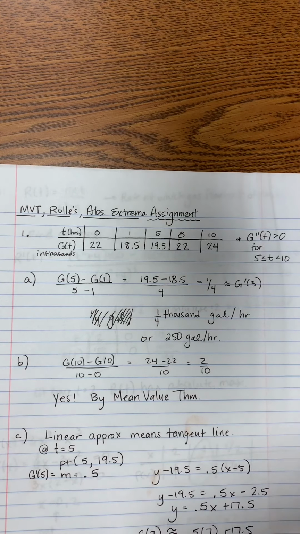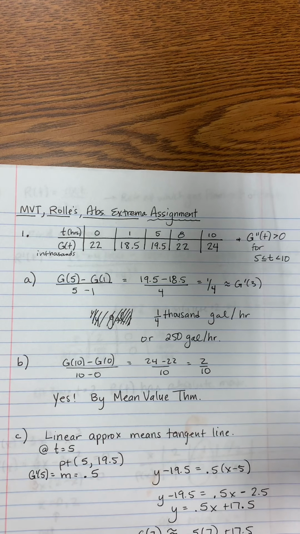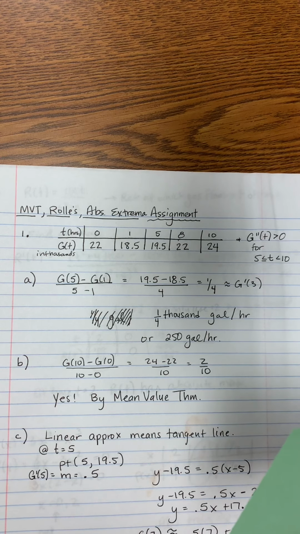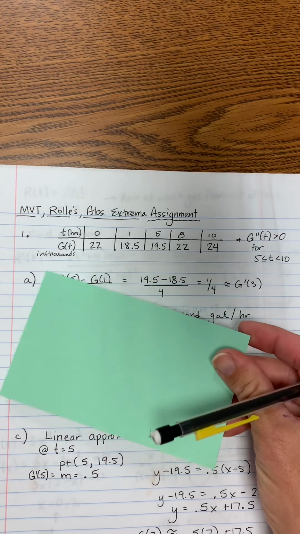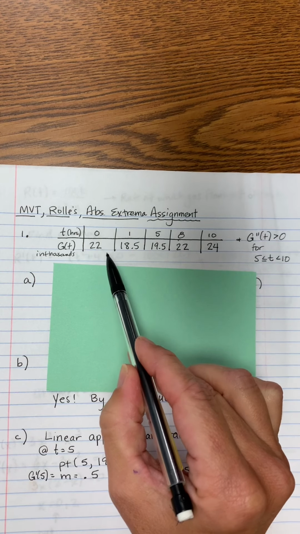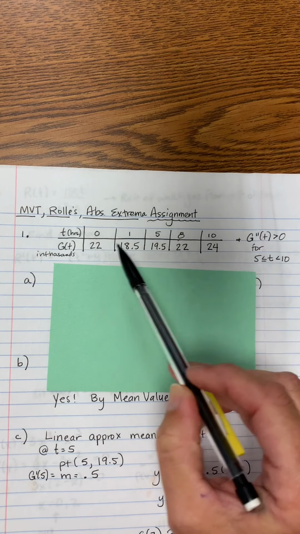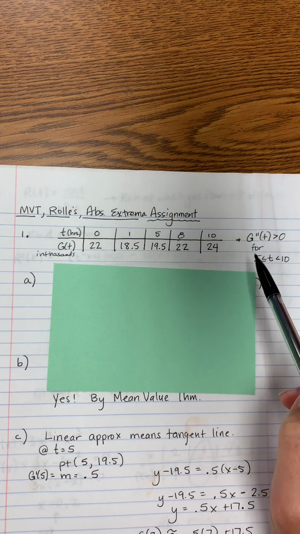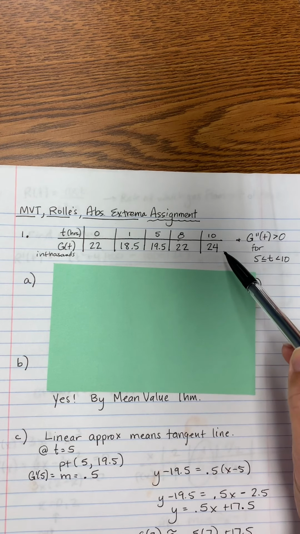Okay, so number one, a gasoline storage tank is filled with a pipeline from a refinery. At the same time, gasoline flows from the tank into trucks that will make deliveries to gas stations. The amount of gasoline in the storage tank is G, measured in thousands. Just remember that 22 really means 22,000. On an interval from 0 to 10, values of G are given in the selected table. It's known the second derivative is bigger than 0 when T is between 5 and 10.